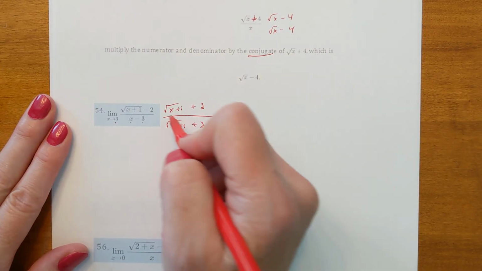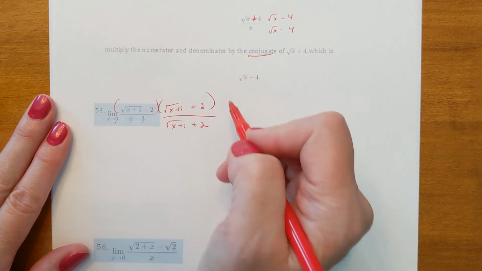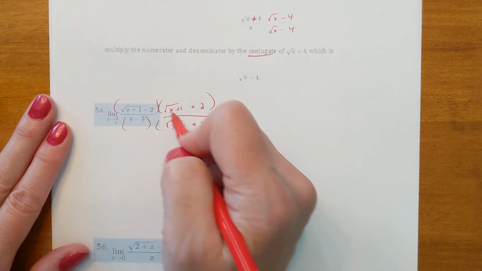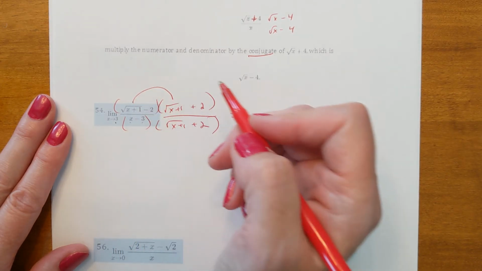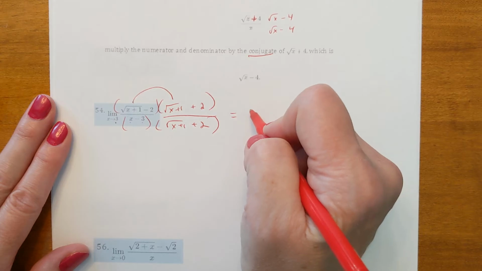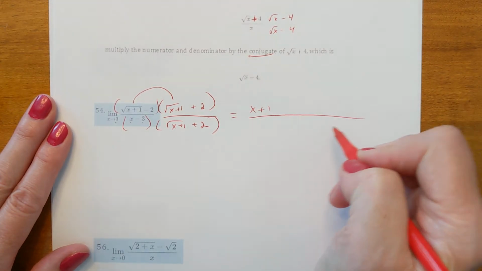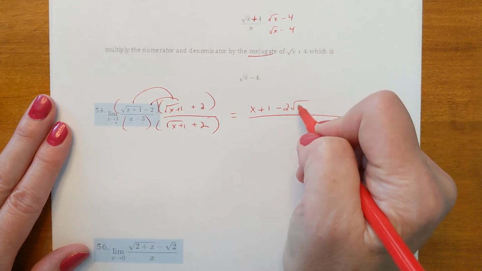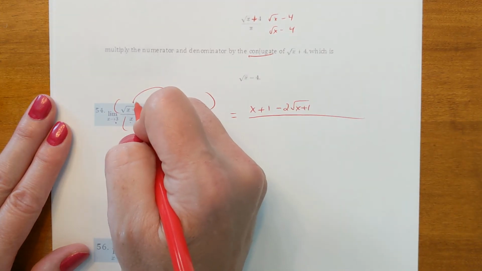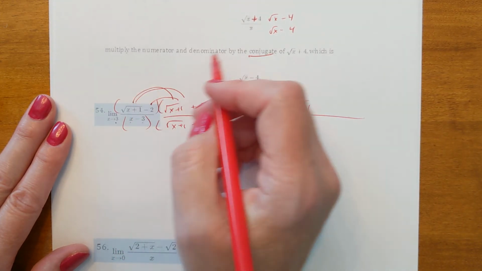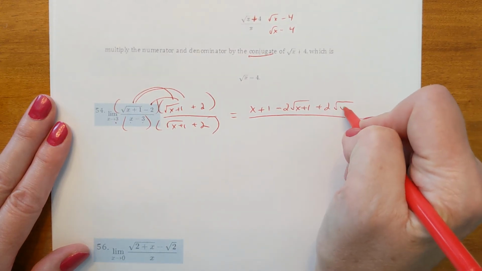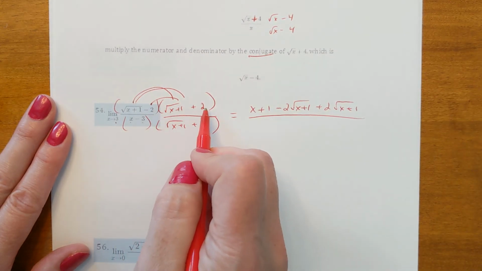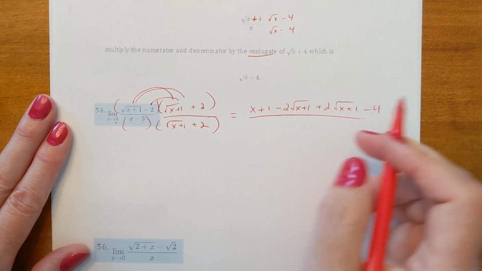So on the top, you're multiplying the whole thing by it. So square root of x plus 1 times the square root of x plus 1 is x plus 1. And then the middle here you have negative 2 times the square root of x plus 1. And on the outer you have plus 2 times the square root of x plus 1. And then negative 2 times positive 2 is negative 4.